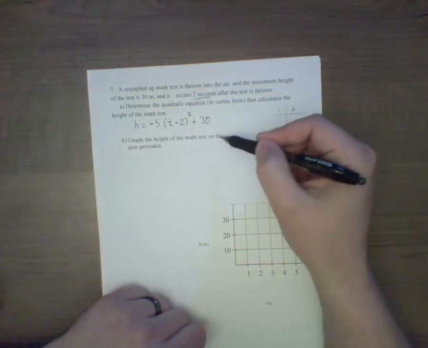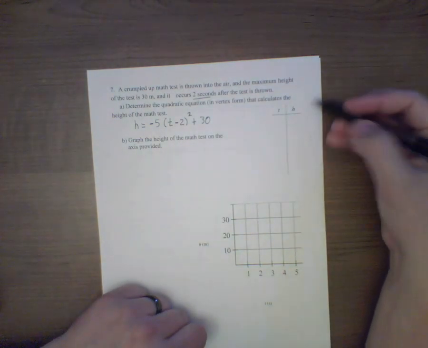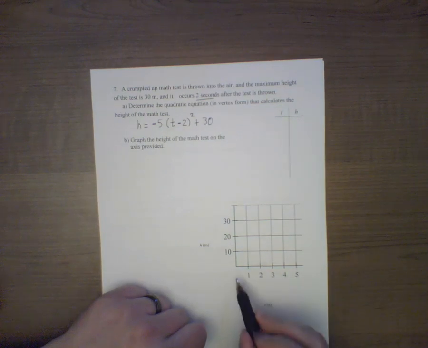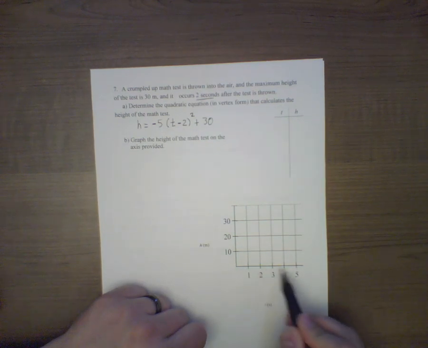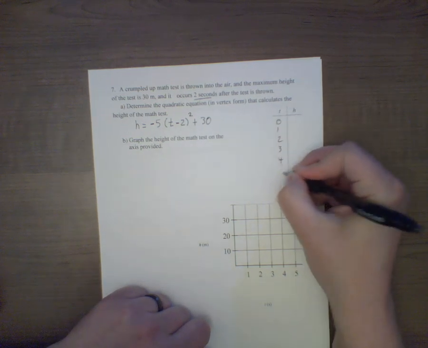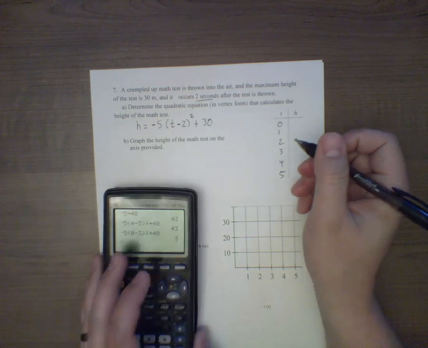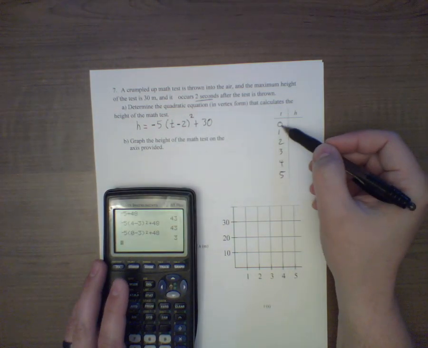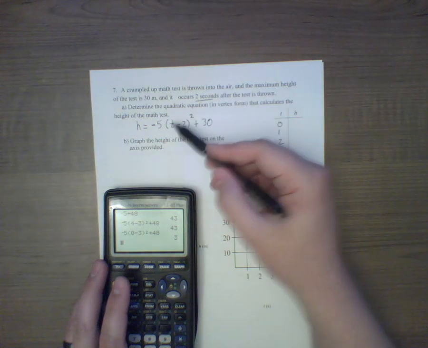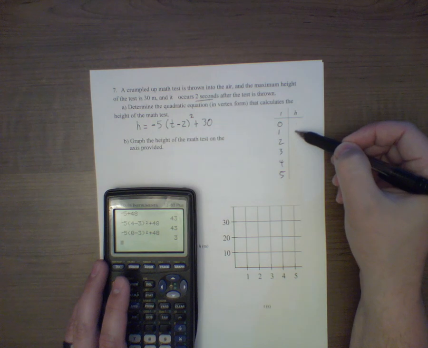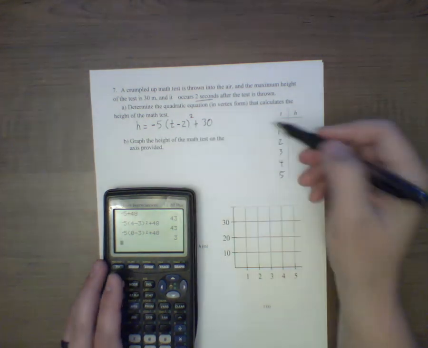And then we're asked to graph the height of the math test on the axis provided. So we're going to quickly make our table of values and calculate. So the times we're going to deal with are 0, 1, 2, 3, 4, 5 seconds. Let's calculate. I've done this calculation enough with you by now. You know that we just take the t value, plug it into the equation, and our answer is our dependent variable, our height. And then we do it again, take the equation, plug in the 1, and so on.